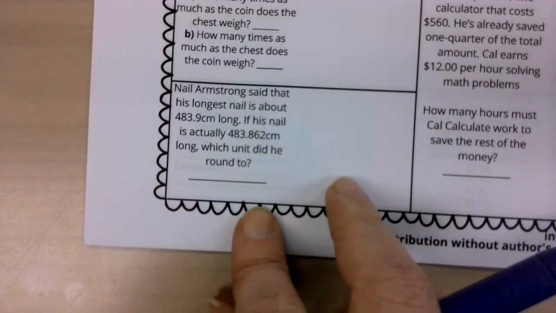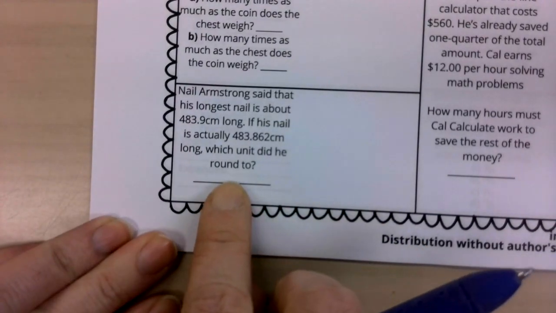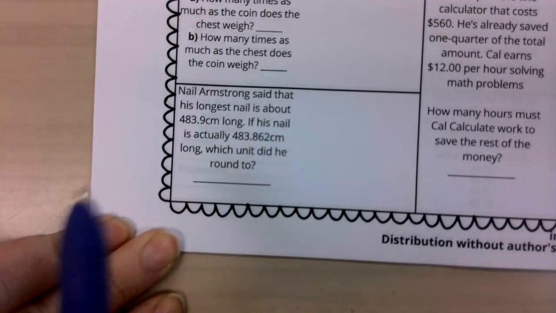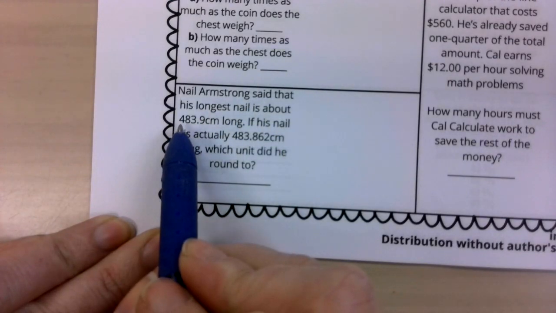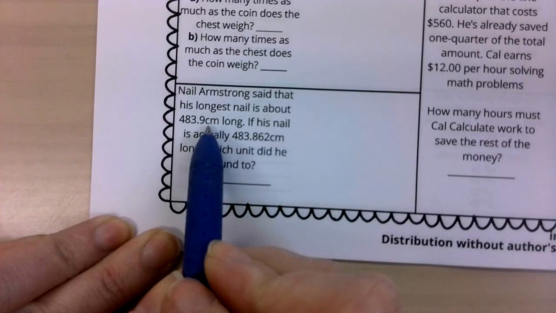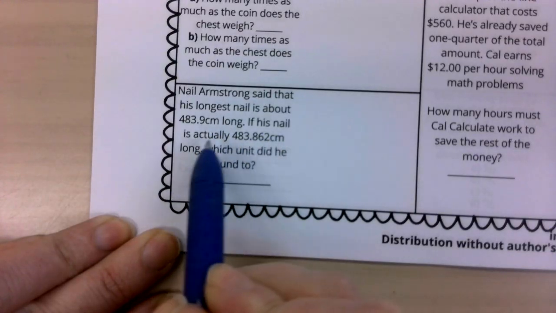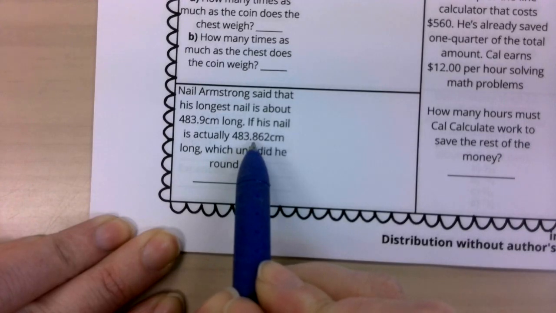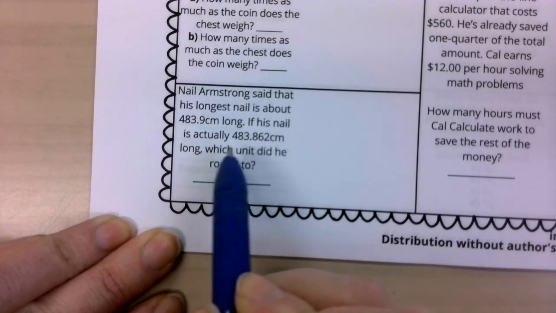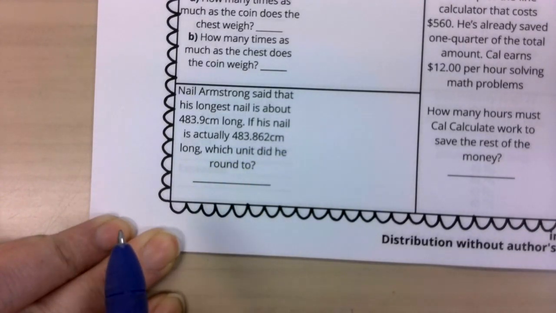Let's actually skip down to this question because this question is quite similar. Neil Armstrong said that his longest nail is about 483 9/10 centimeters long. If his nail is actually 483 and 862 thousandths centimeters long, which unit did he round to?